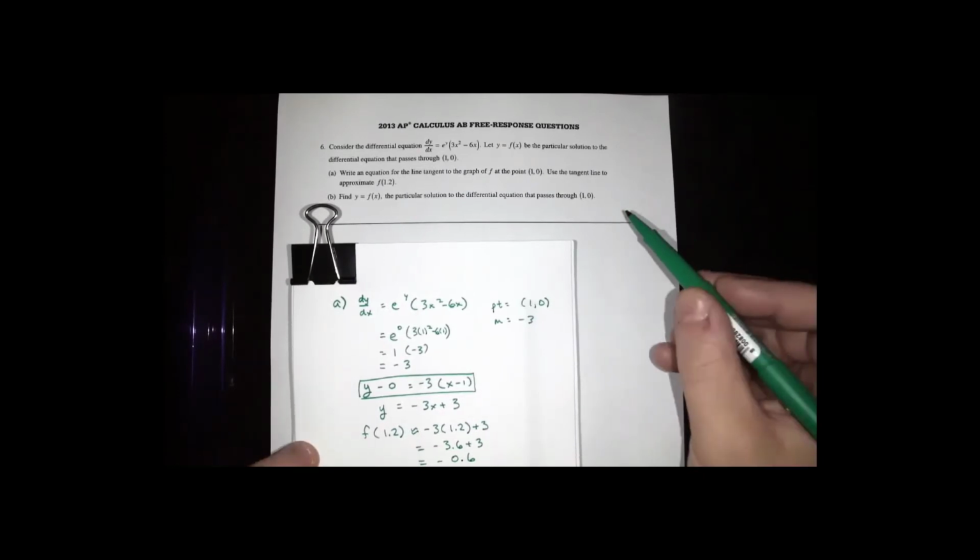So f of 1.2 would be approximately equal to the tangent line evaluated at 1.2. So that would be negative 3 times 1.2 plus 3, which is negative 3.6 plus 3, which is equal to negative 0.6. So that seems to be the answer to the second part of the problem, which is approximating f of 1.2. Okie doke. So now part B.